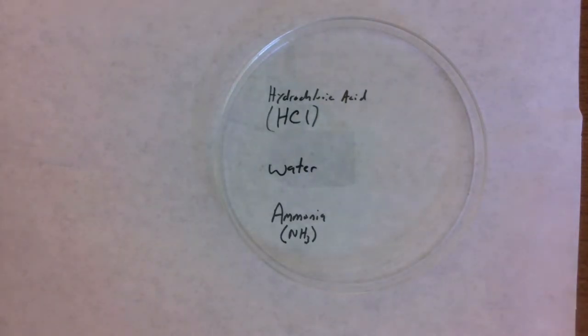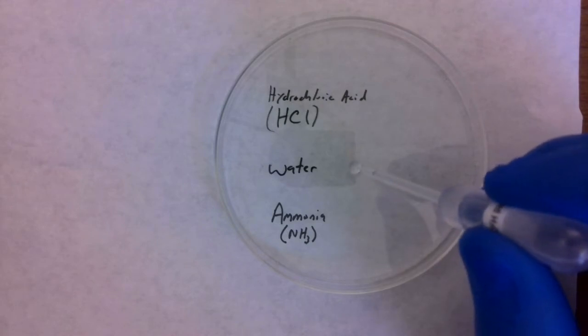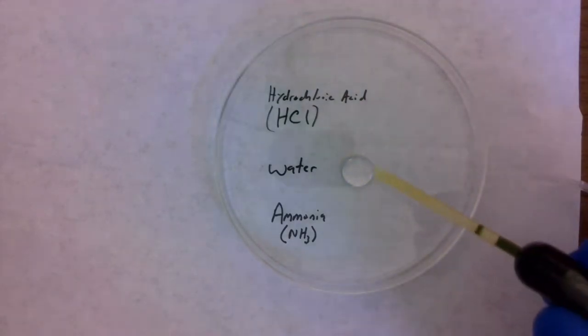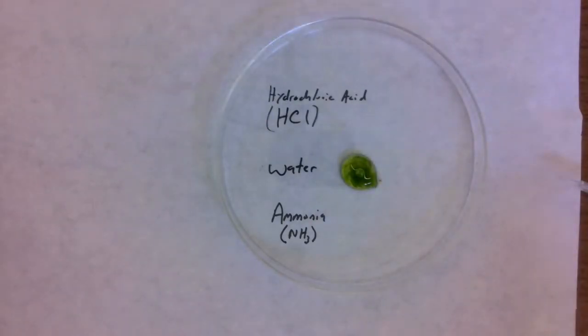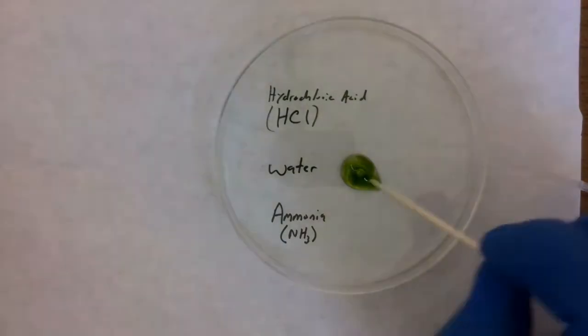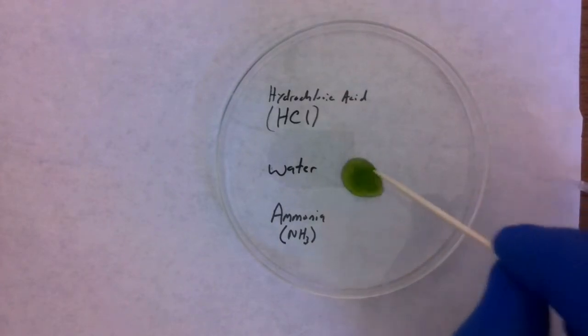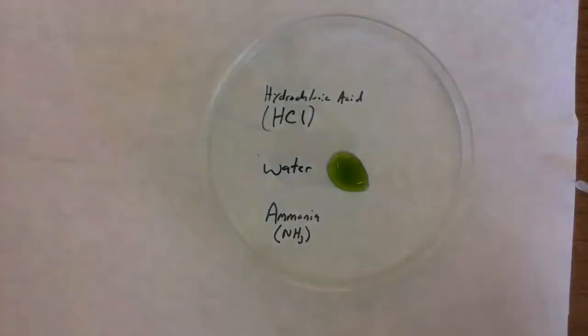I'm going to start with just plain old distilled water and put a few drops here. Now we'll add a few drops of the universal indicator and see what color we get. So you can see in a neutral solution, which water is neutral, this is distilled water, so it should be neutral. It's neither acidic nor basic. It's 7 on the pH scale. So universal indicator is going to indicate green.